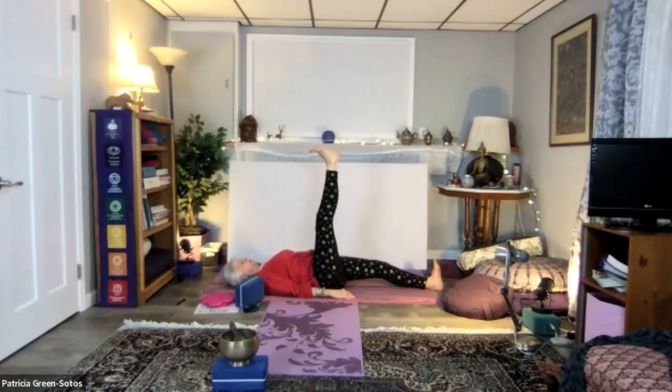Roll the toes out, heel in. Exhale out to the side. No strap. Notice it's much harder. Inhale, come back to center. Roll the toes in, heel out, cross midline.